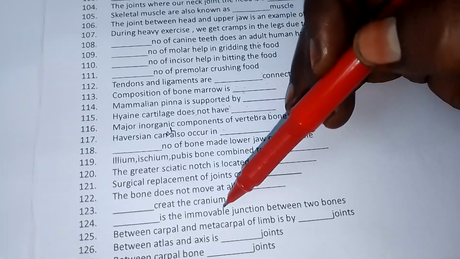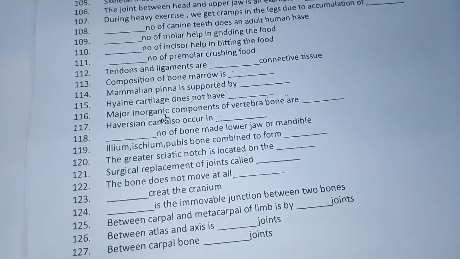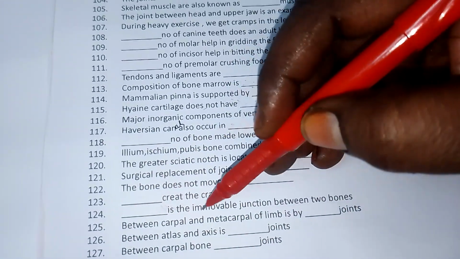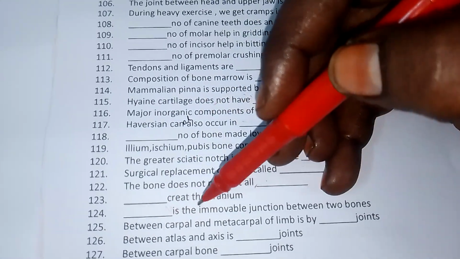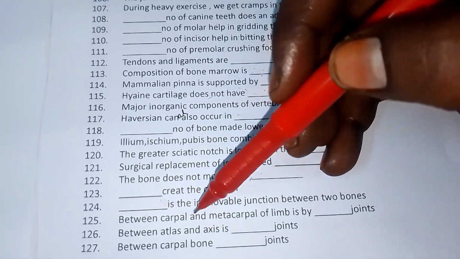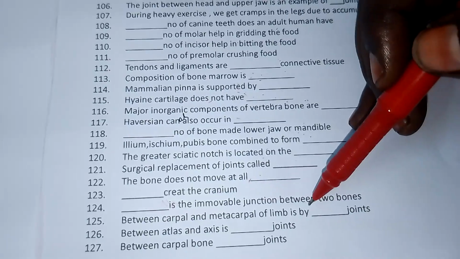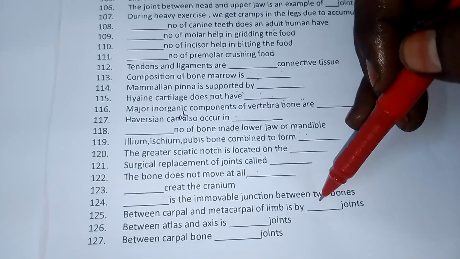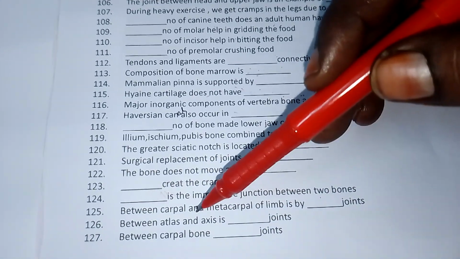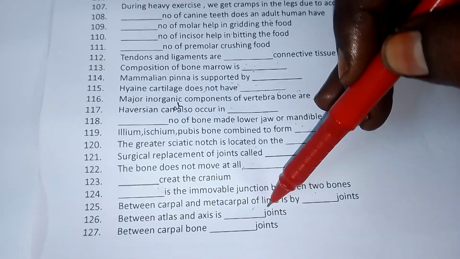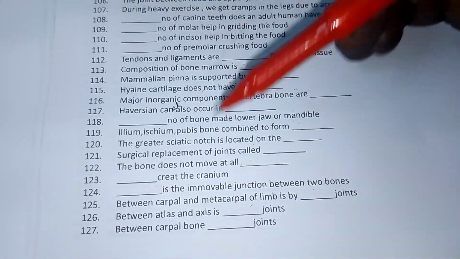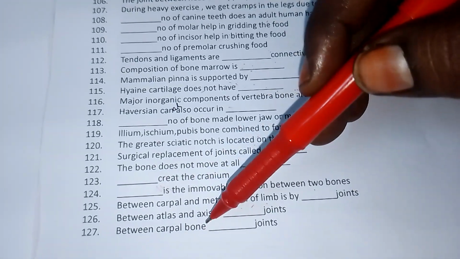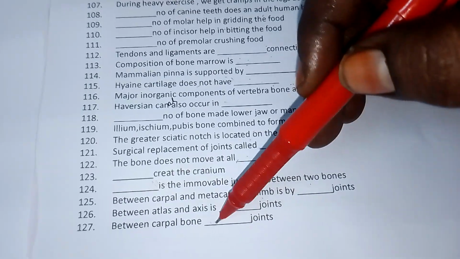What is the immovable junction between two bones? Suture. The joint between the carpal and metacarpal of the limb is a saddle joint. Between the atlas and axis is the pivot joint. Between the carpal bones is the gliding joint.